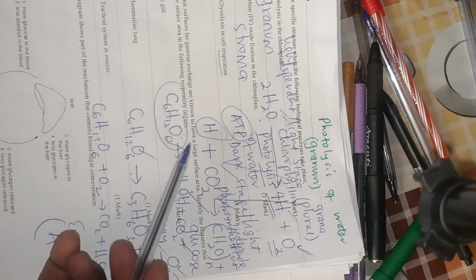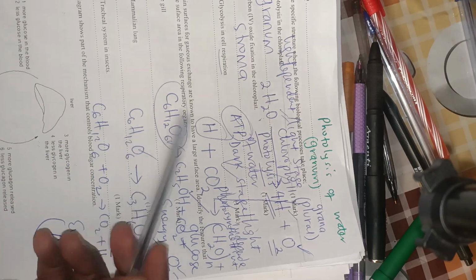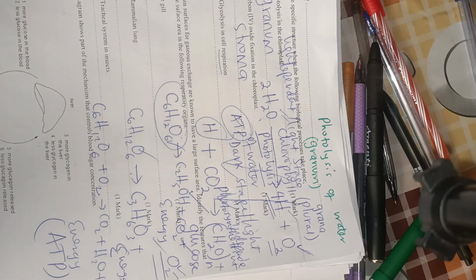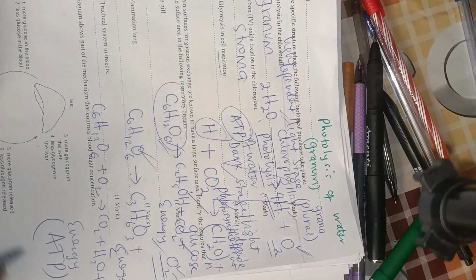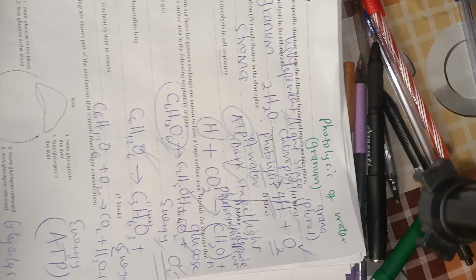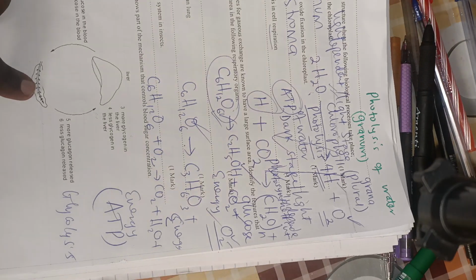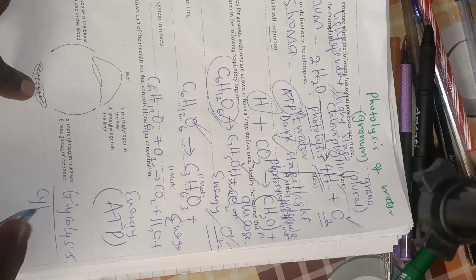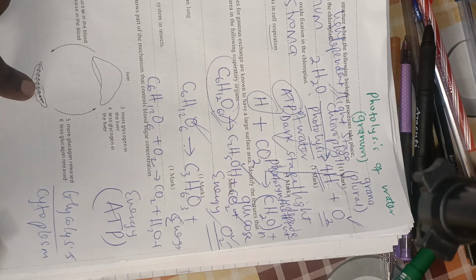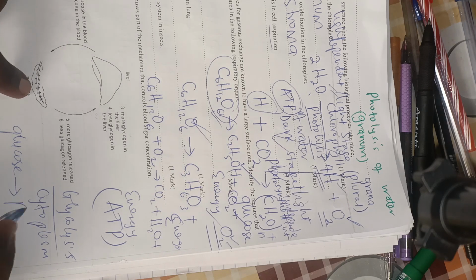And as far as anaerobic respiration is concerned, there are two steps that occur. We have what we call glycolysis, and glycolysis occurs in the cytoplasm. Look at this, where the glucose that we have as our source of energy gets broken down to give us what we call pyruvic acid.